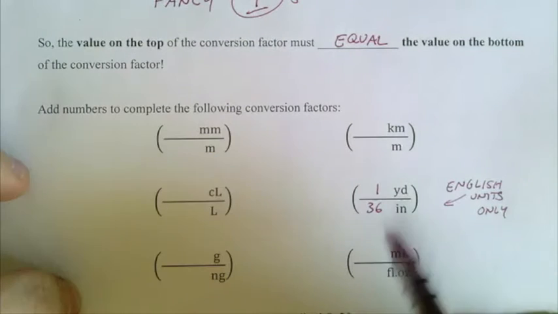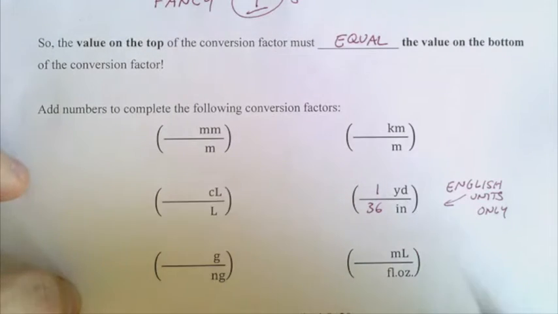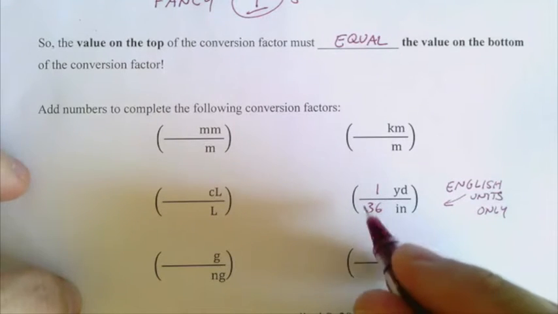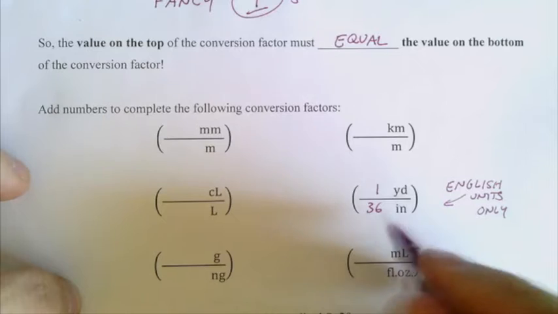And a good rule of thumb here is that as you're writing these numbers in, and you're writing in this fraction bar, many of my most successful students have made a point of saying that as they do it. They say 1 yard is equal to, or is the same as, 36 inches.